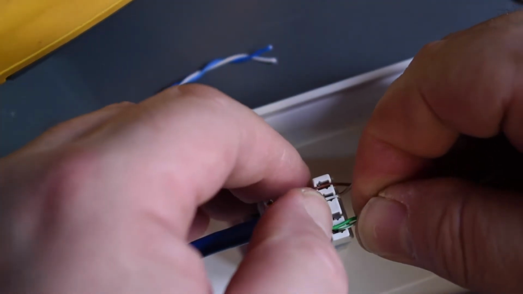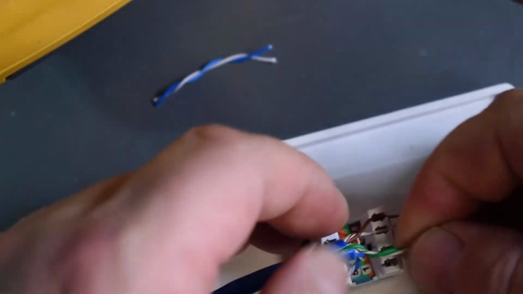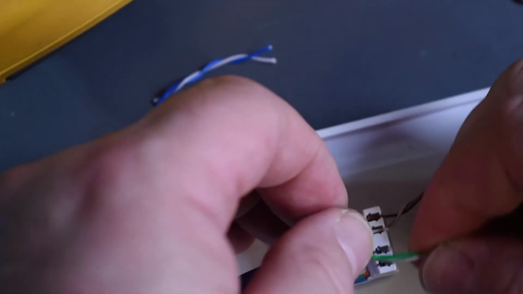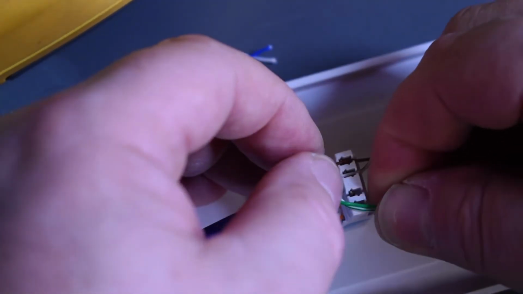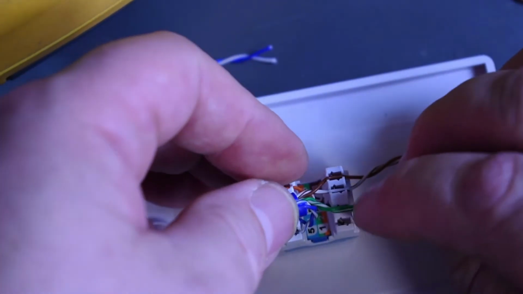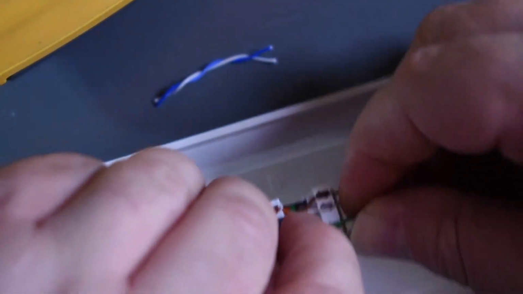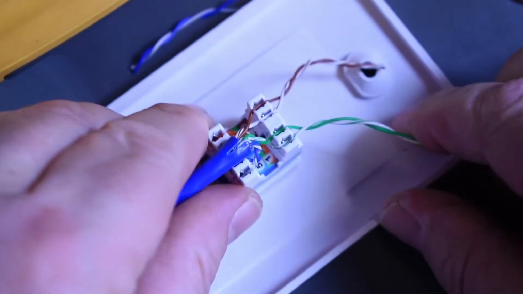So I'm going to give it extra twist and proceed here. Now undo this, proceed. I'm going to use them to separate them if they fight you. Okay, and then just push that in.